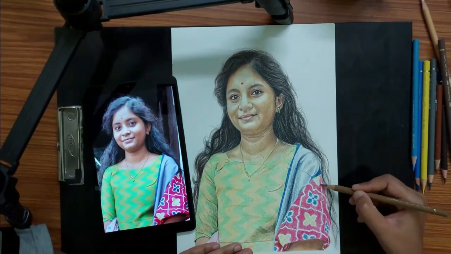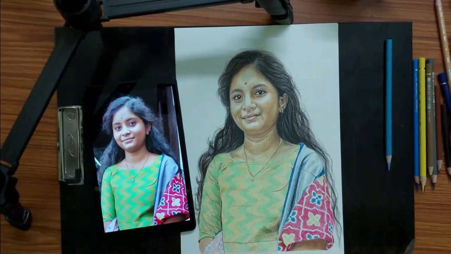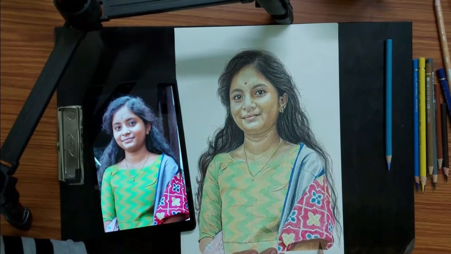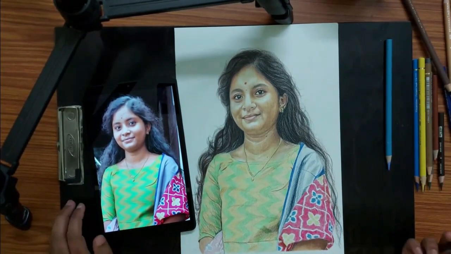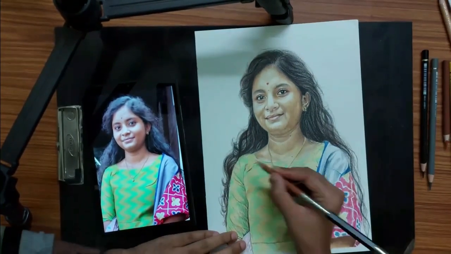See, I am slowly filling up all the details. And also I am adding a second layer here. Darkening the shadows.